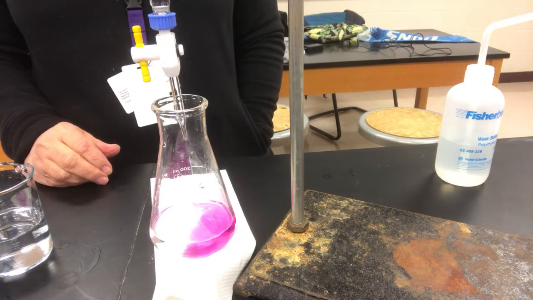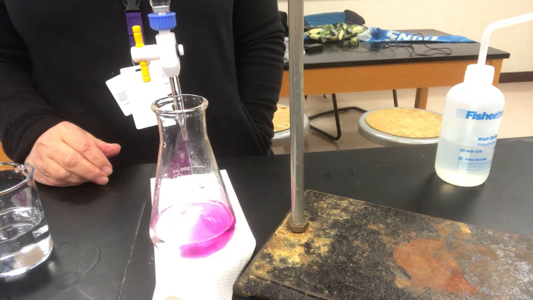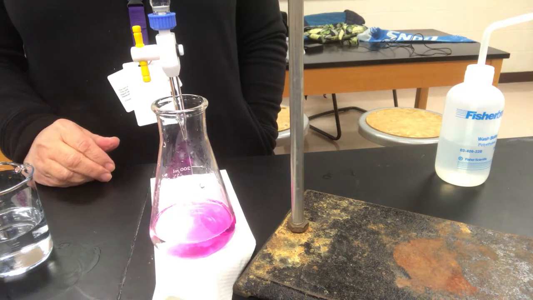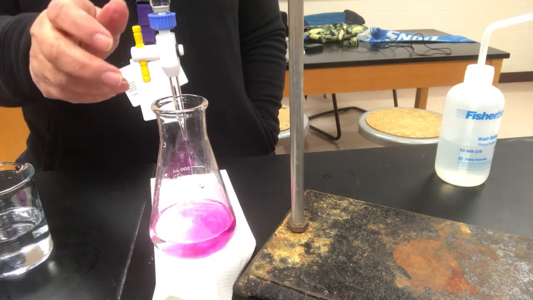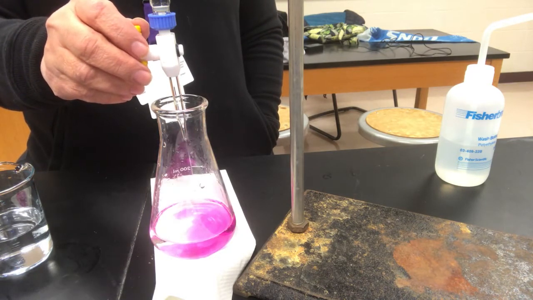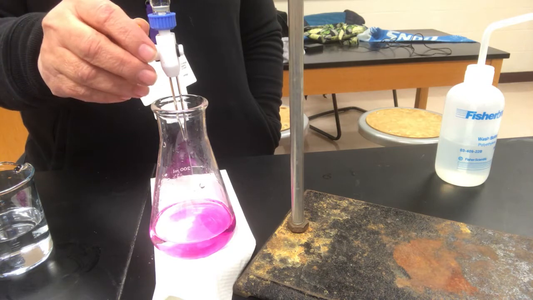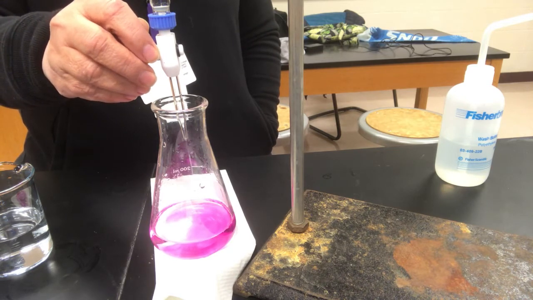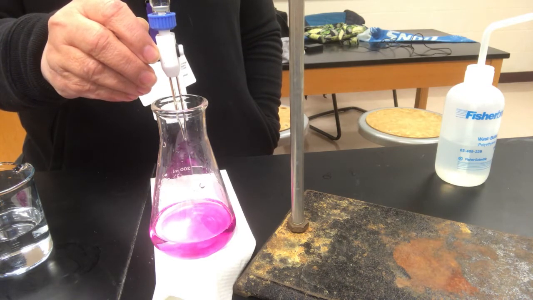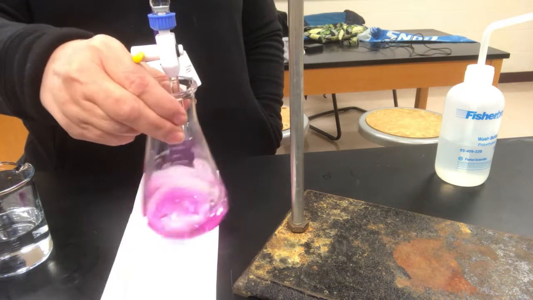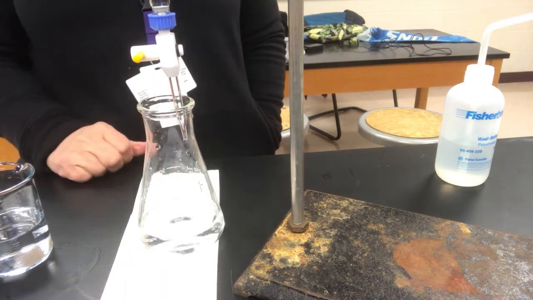Okay, you see it getting pretty red. I'm not worried. I'll show you when we get close. It's a little scary, isn't it? Like, oh no, she's going over. She's definitely putting in too much. No. Okay, we'll stop it there. And nope, not too much.